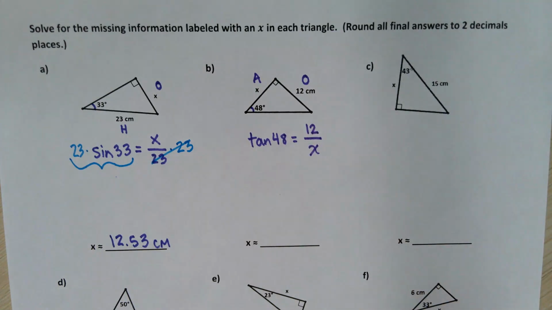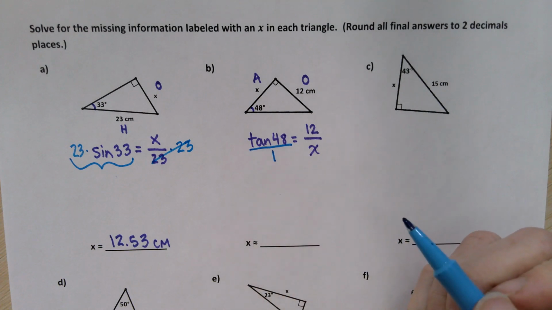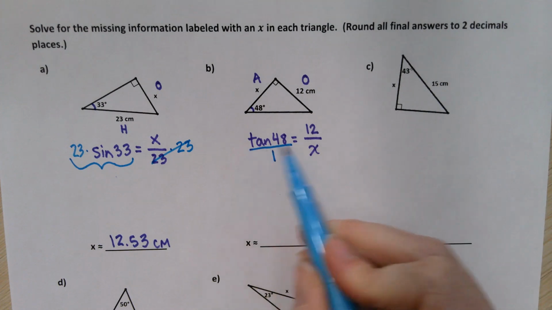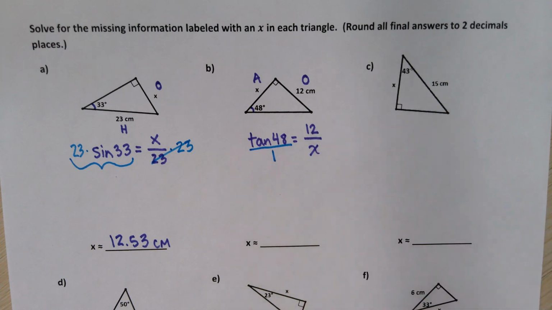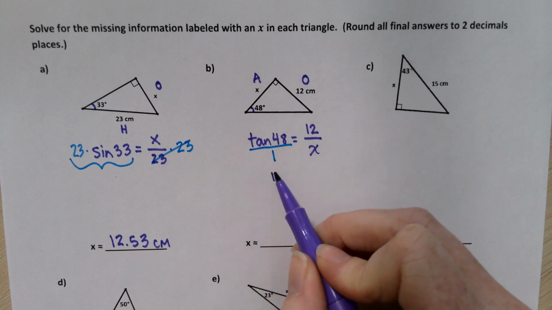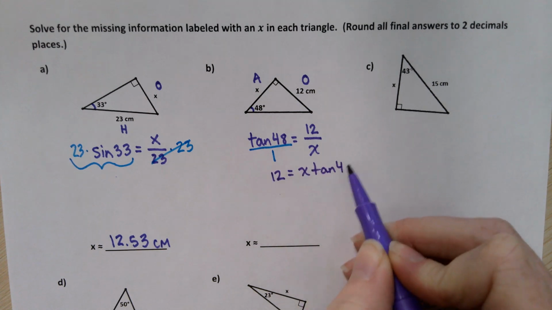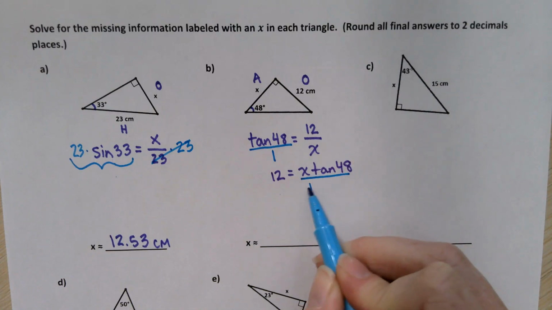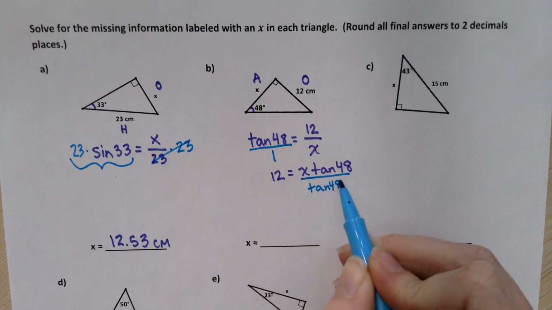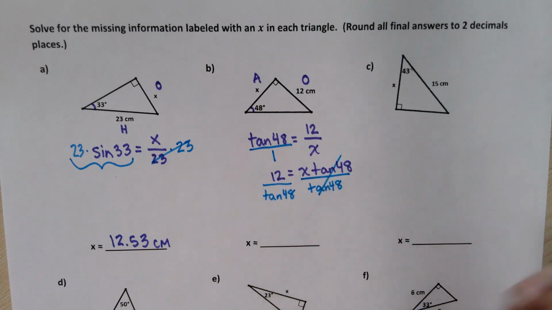My x is stuck in the bottom again, so I'll do this one with the cross multiply method in case that's your preferred choice. Put that tangent 48 over 1 so that we can cross multiply. We'll get 12 for one cross product, and x times the tangent of 48 for the other, which means we need to get rid of that tangent 48 by dividing both sides by tangent 48.